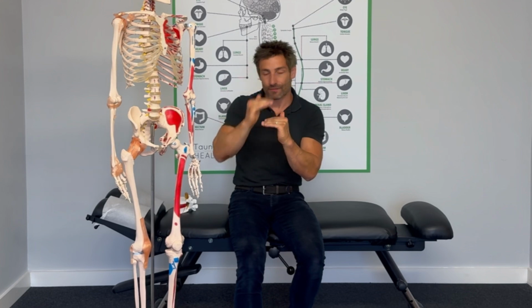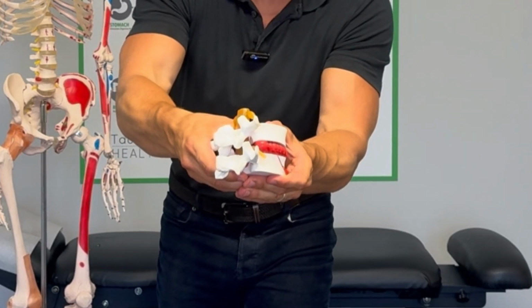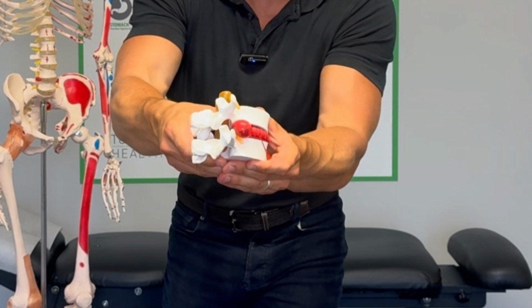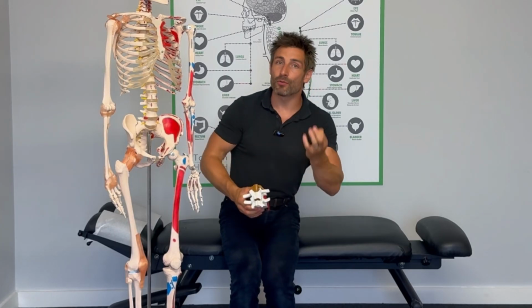So firstly, and the most simple exercise, is decompression of the disc. Now with this, when I'm pressing and squeezing like that, you can see the disc bulges out. If I do the opposite and decompress, it does that. So we want to further decompress the spine and take pressure off the disc so it bulges less, and then you'll get less pressure on that nerve.